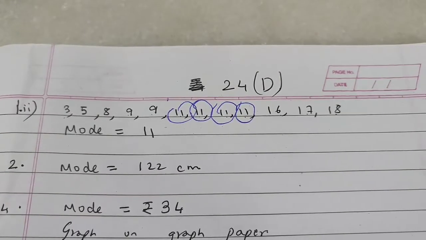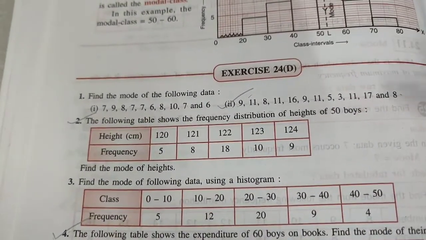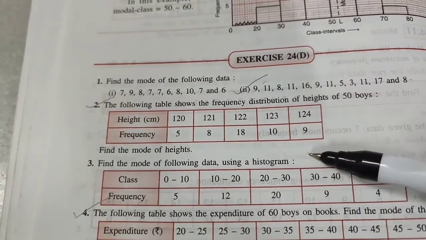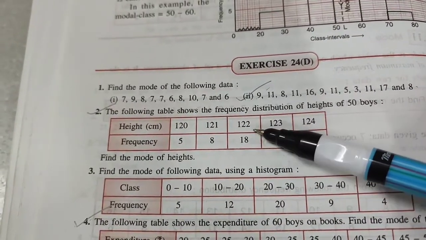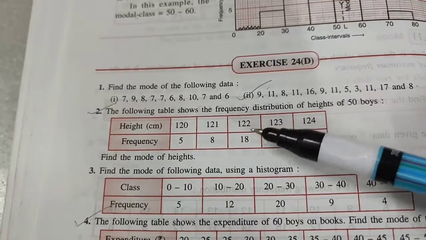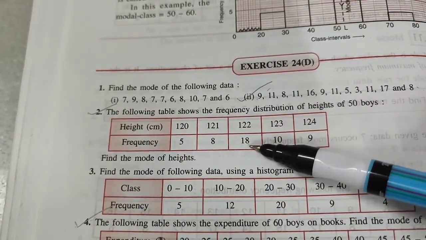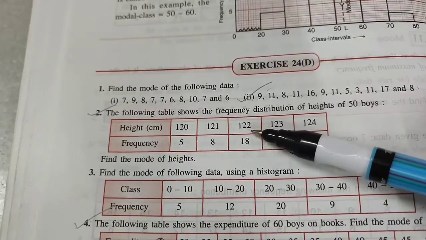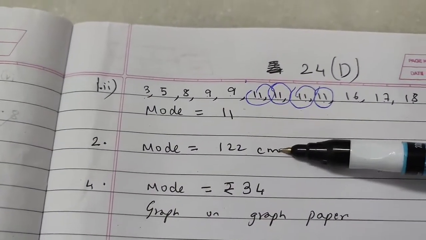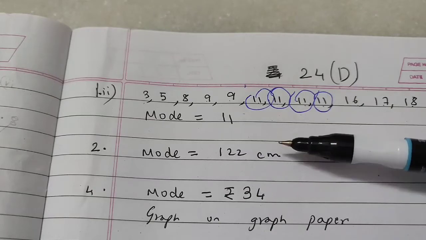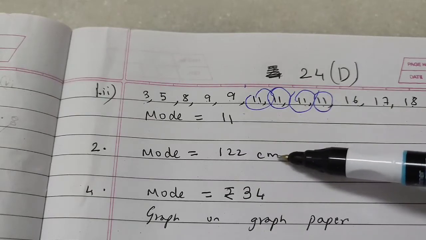In fact, if it's tabulated data, it's even easier. So there are different number of boys having different heights. Which height has the maximum number of boys? 122 centimeters, right? Because it is 18 boys, frequency is 18. So the mode is 122 centimeters. That's the answer. That's it. No explanation required, no formula. This is the answer. But don't forget to write the unit centimeter.